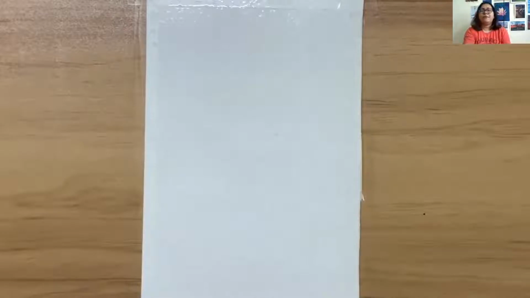Everybody just dampen up the paper first so that we can move on. If you have a very thin paper, if your paper is not strong enough to hold water, you can even avoid this step. All right, we'll move on to the painting part now.